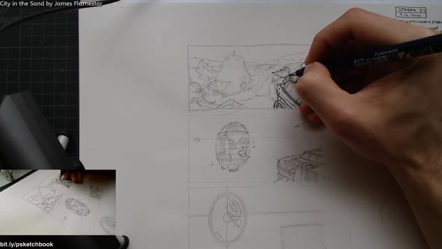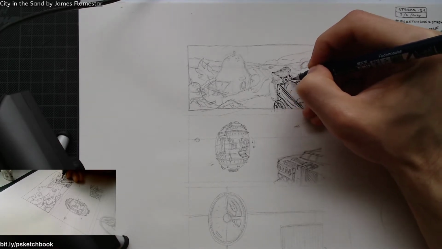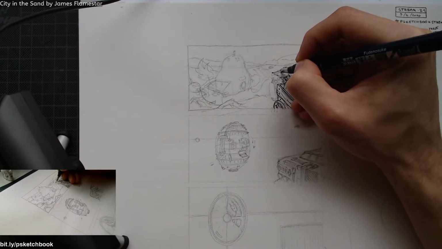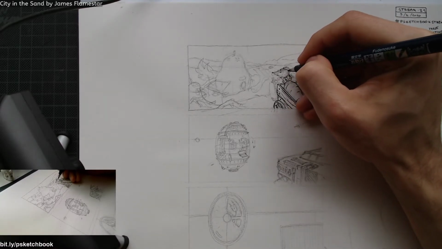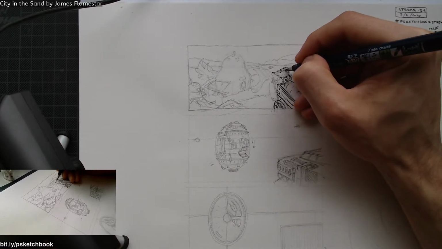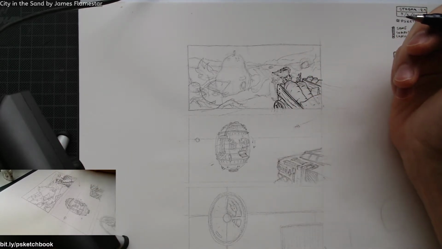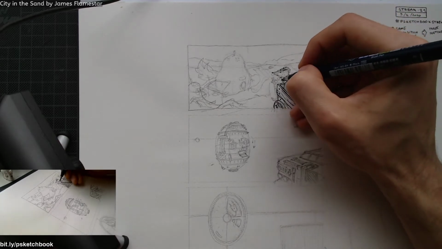Let's add him a cloak. Let's give him a cloak. It looks quite weird, I must say.